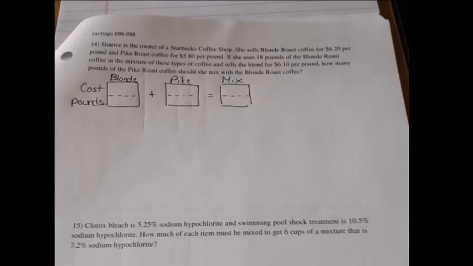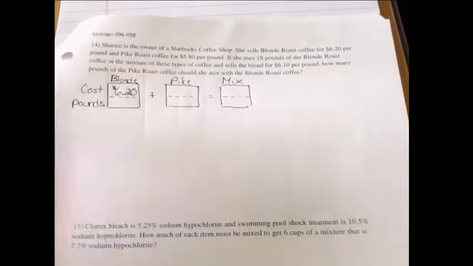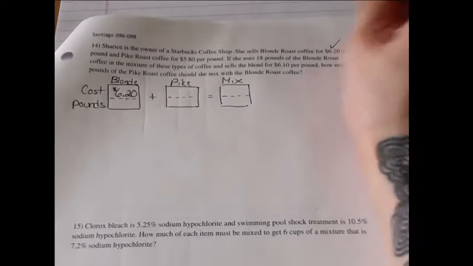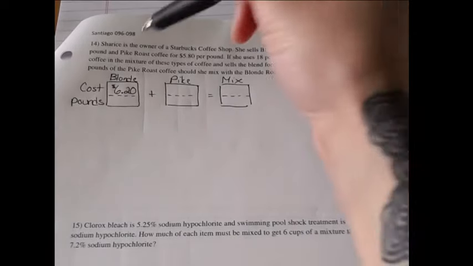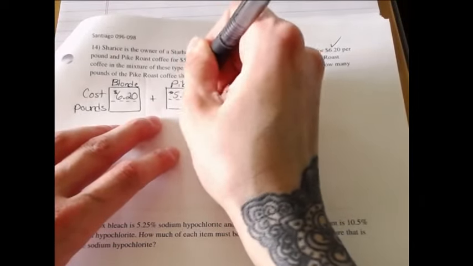So again, it's so helpful to make sure that you have everything clearly labeled before we throw in all the information in here. All right, you know that blonde roast sells for $6.20 per pound, so let's put that here under the cost for blonde. So I'm going to put a check mark next to it because we're done. Pike roast sells for $5.80 per pound. Let's put that right here.